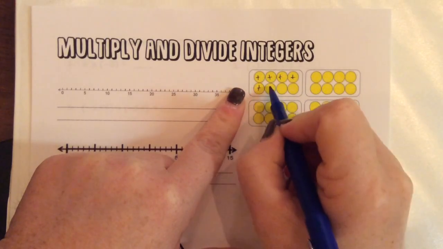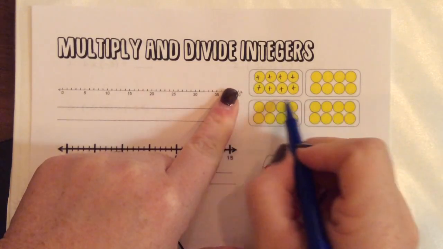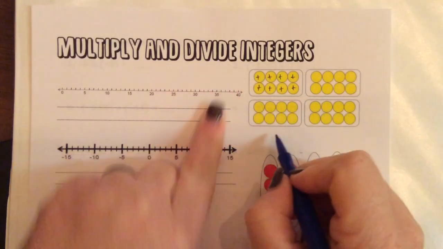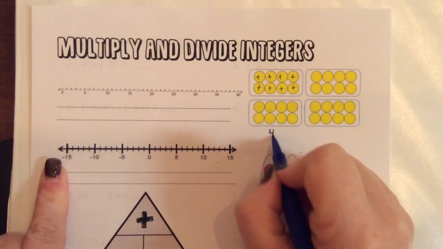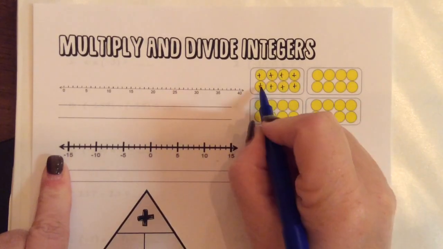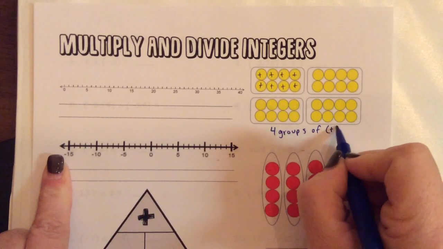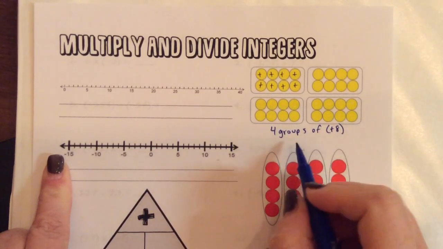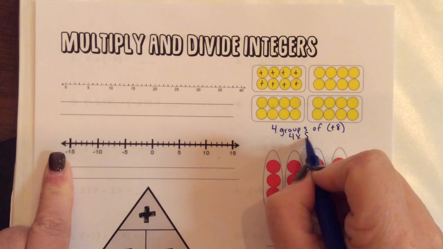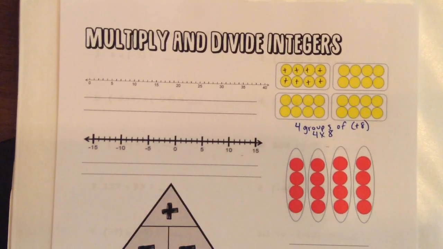Right, yellow was positive. When I look at my multiplication, I look at groupings. So I have 1, 2, 3, 4 groups of what? 1, 2, 3, 4, 5, 6, 7, 8. 4 groups of positive 8. Okay, so that multiplication problem becomes 4 times 8. That's just positives, okay? When I put this on a number line, it's a little different than adding.